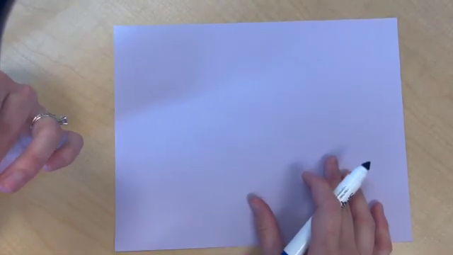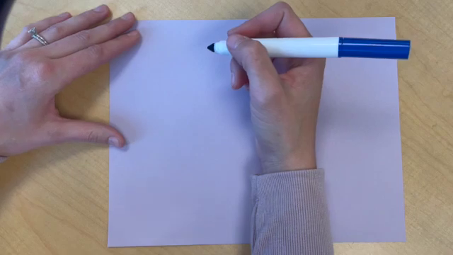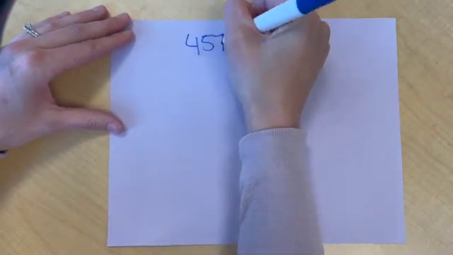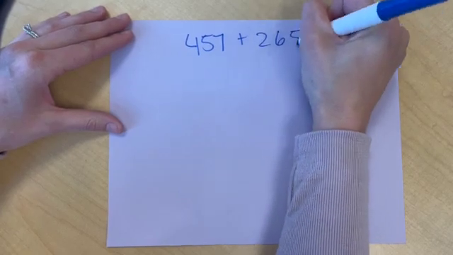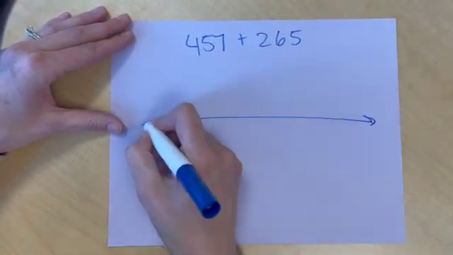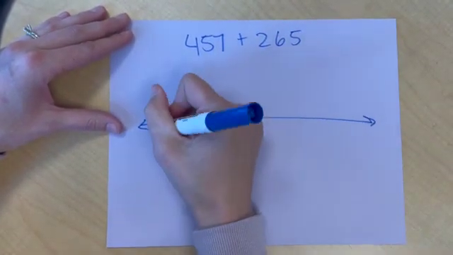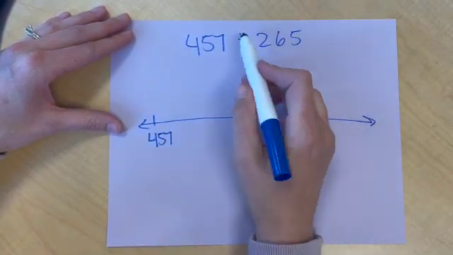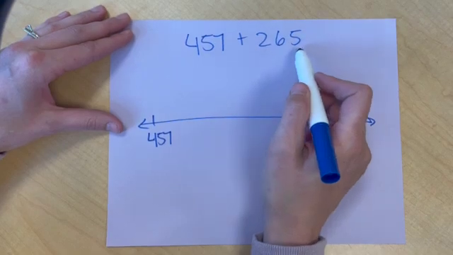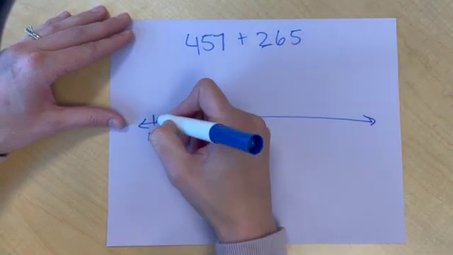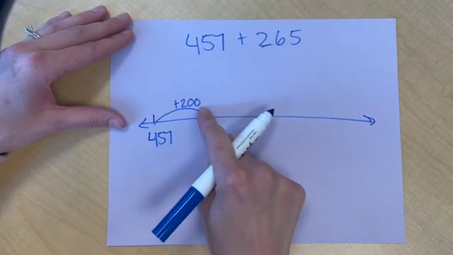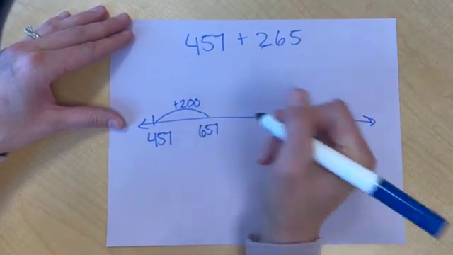The last strategy that I want to share is the most abstract. It is the number line strategy. So if I'm using this equation, I'm going to draw just an open line. And I'm going to start with 457 because it's my biggest number. And I'm going to jump 265. Okay, so I'm going to go ahead and jump 200. So 457 plus 200 would be 657.